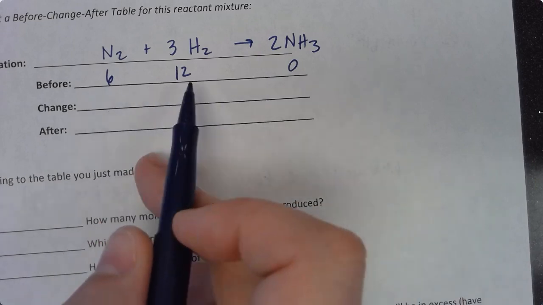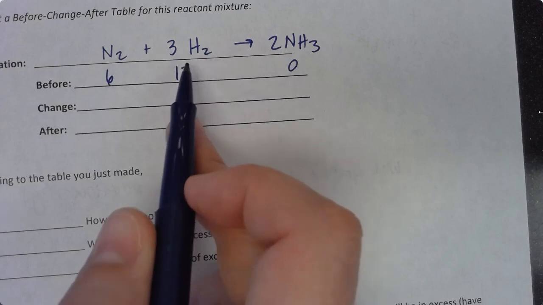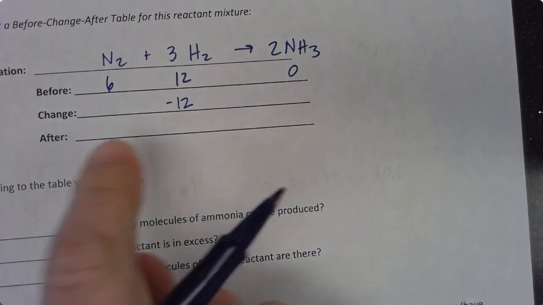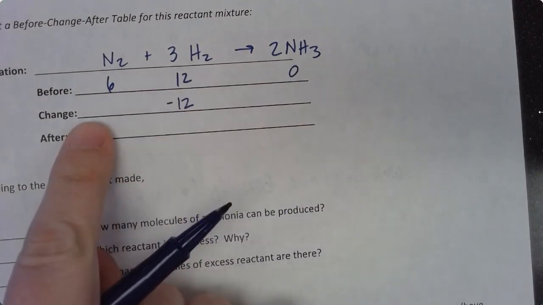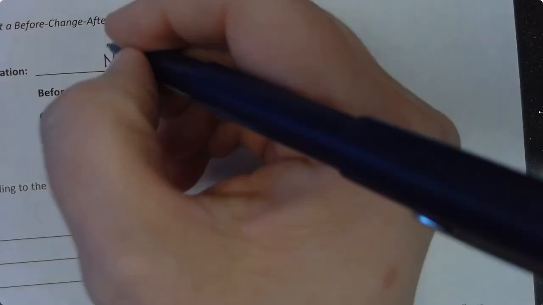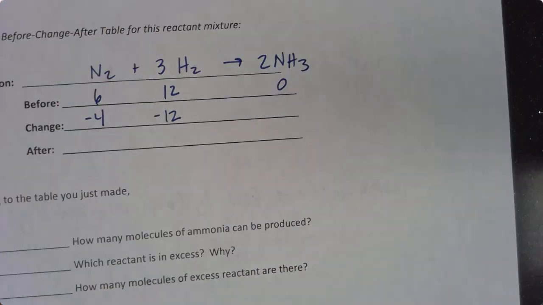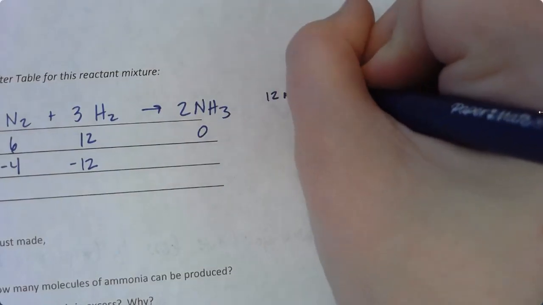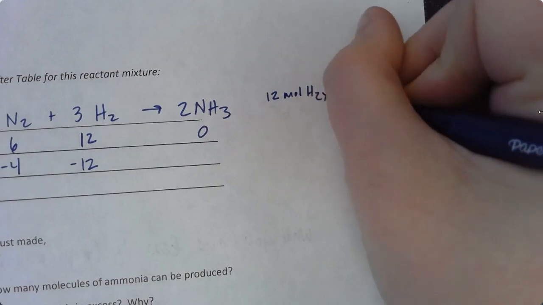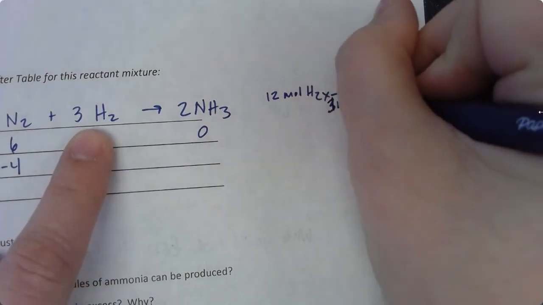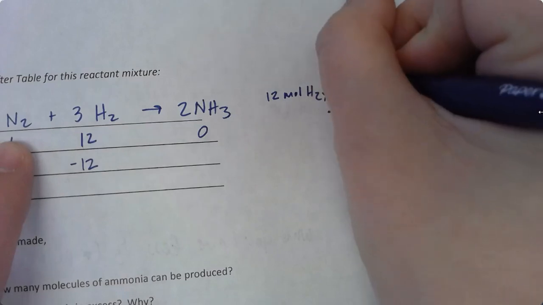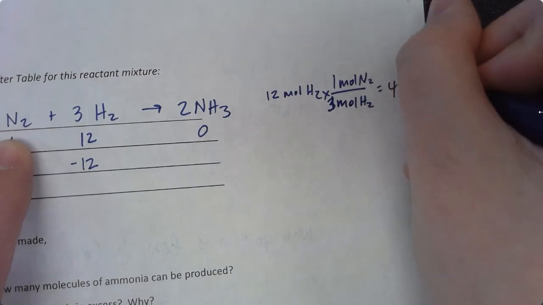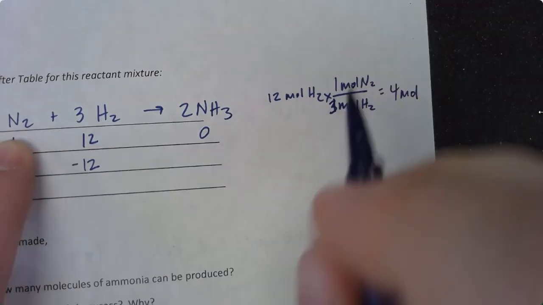The change that happens, we said that we were going to use up all of the hydrogen, right? So we're going to use all 12 of these. If we use up 12 moles of hydrogen, how many moles of nitrogen are we going to use? We're going to use 4. So those of you who didn't come up with that super fast by doing it in your head, if we have 12 moles of H2, for every 3 moles of H2, we're going to need 1 mole of N2. And so 12 divided by 3 gives us 4 moles. So we used up 4 moles.